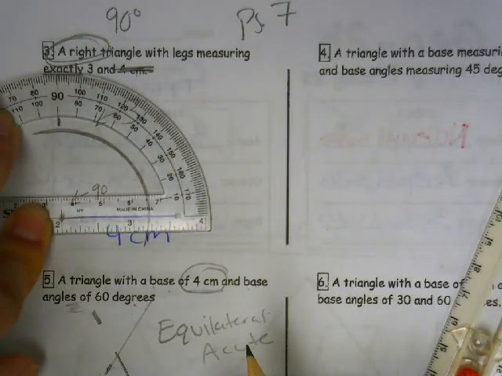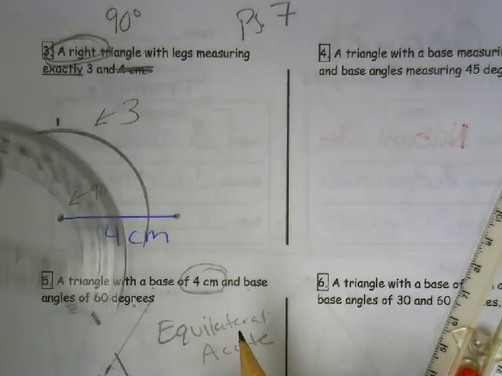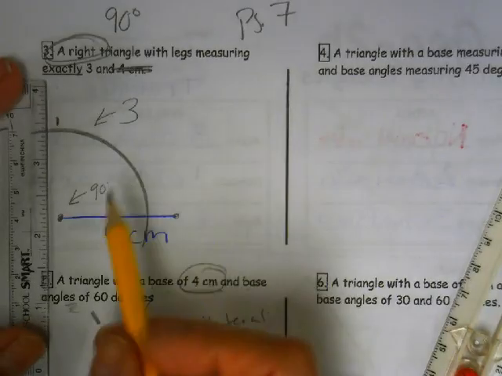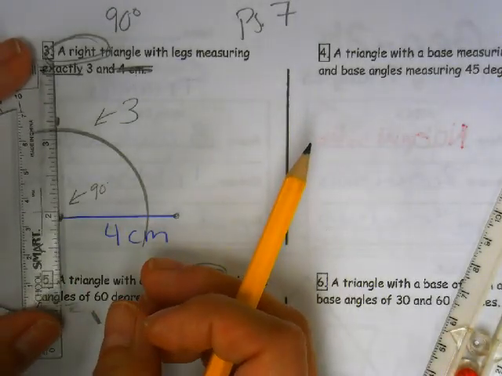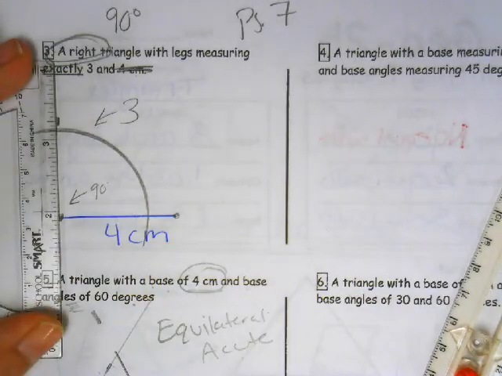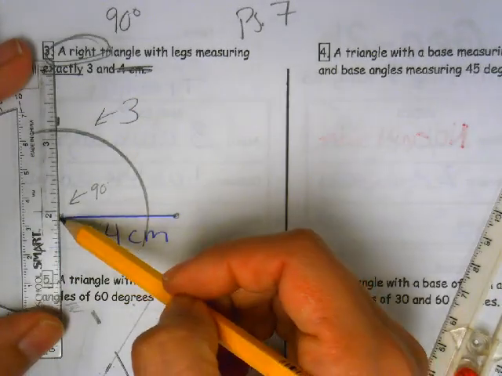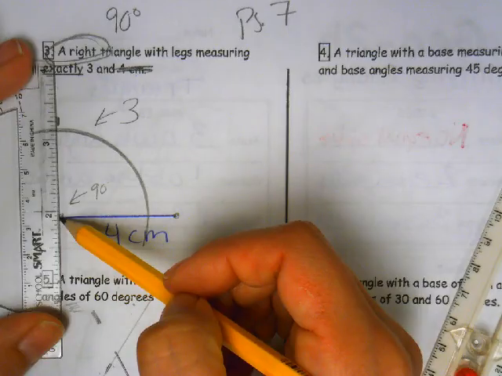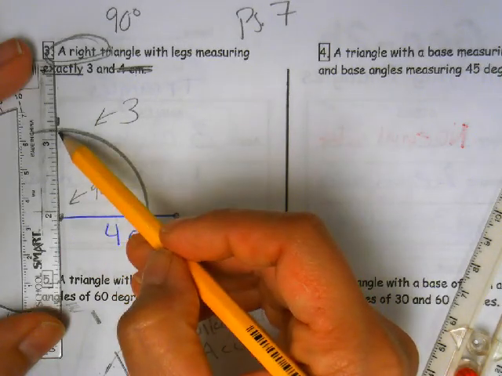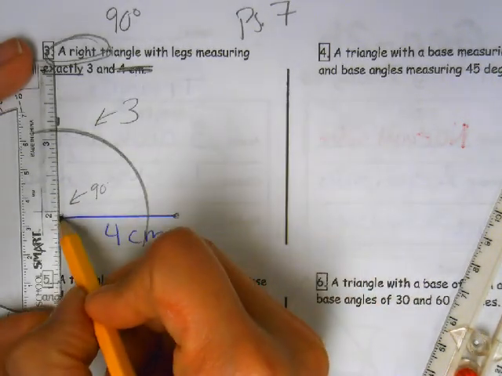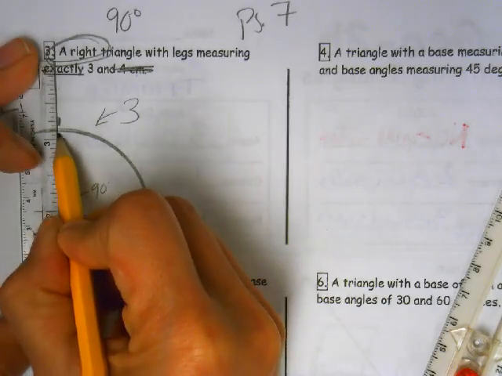Everybody did that? Yep. Before I move on? Yep. Okay. Now, I'm going to line up everything. My mark, my dot, with the straight edge. Okay, I'm going to start up that dot. Where do I stop drawing the line? Until the arc. See the arc? That's my stop. So I'm going to start at the dot and go up to my arc.